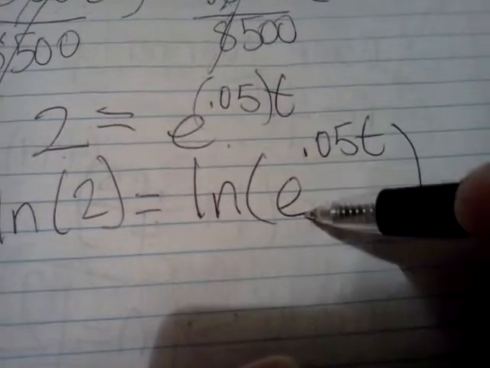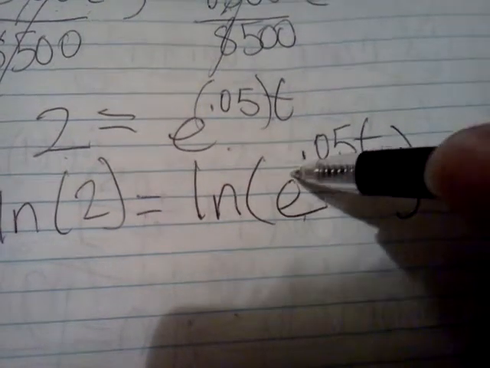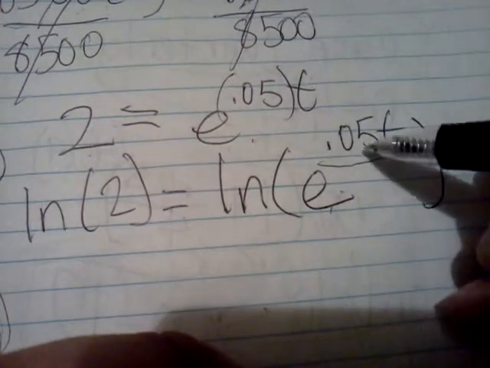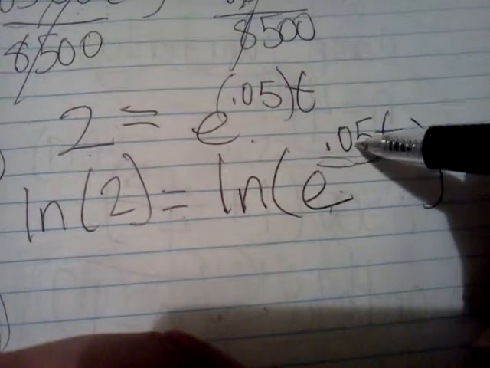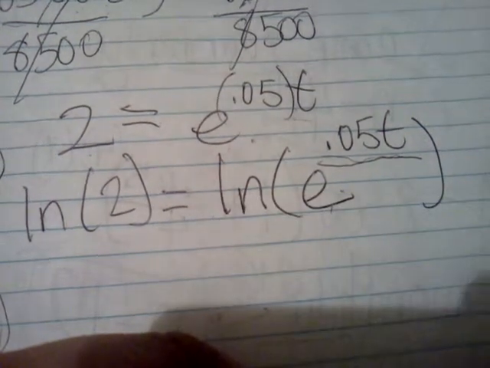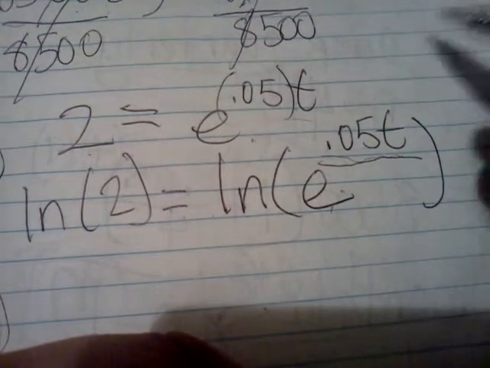Now let's look at this, what I just said. This is an exponent, right? So by this rule that I said, you can just bring it down. By the properties of this, we can bring this entire thing down to the front and multiply it by the natural log of e. So let's do that.